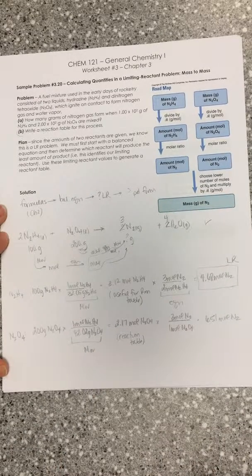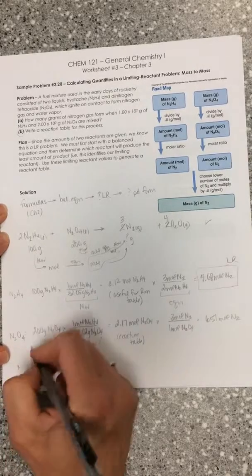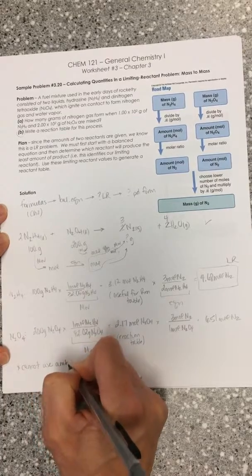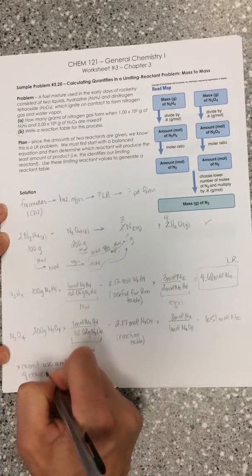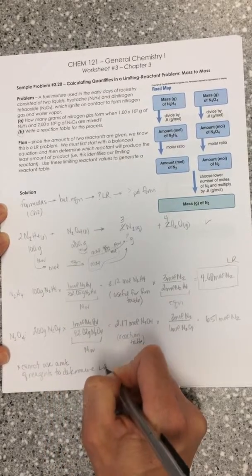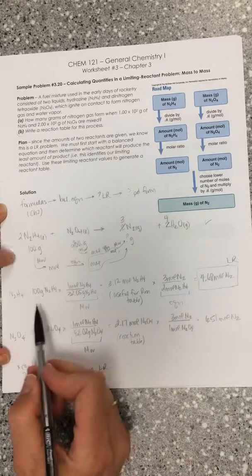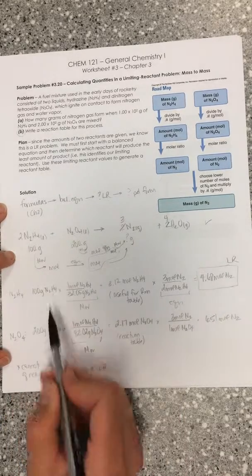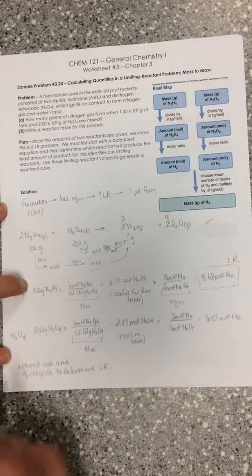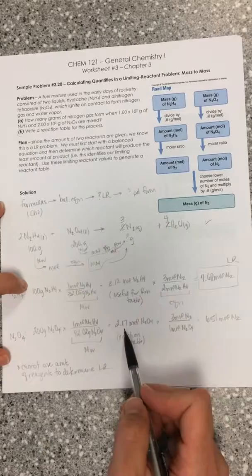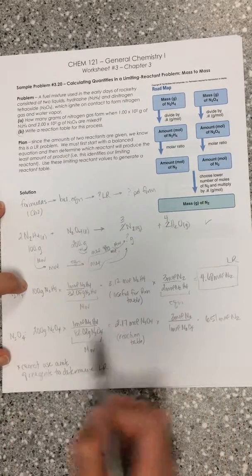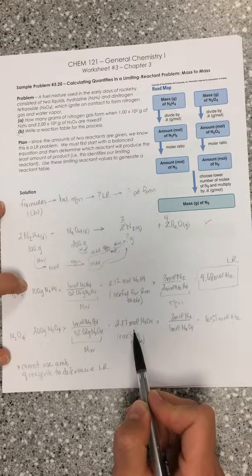So a couple of important things to note. We cannot use the amounts of the reagents to determine our limiting reactant, right? Well, maybe you would have gotten lucky if you said 100 grams versus 200. Oh, this guy's going to be the limiting reactant. You would have gotten lucky, though. Even if you did the correct step and converted these to moles, you do have fewer numbers of moles of dinitrogen tetraoxide, but that doesn't mean it's a limiting reactant.